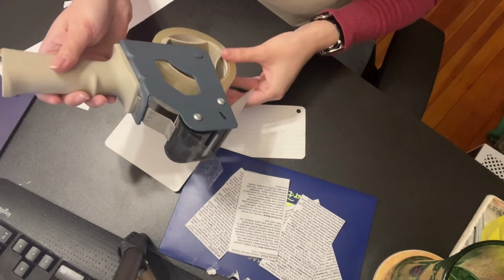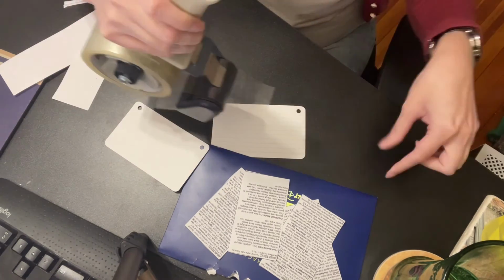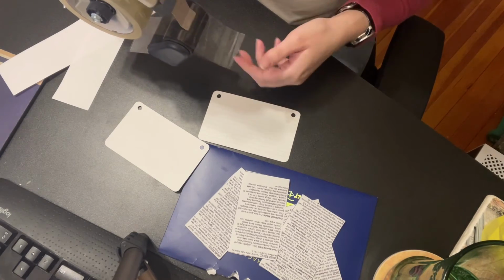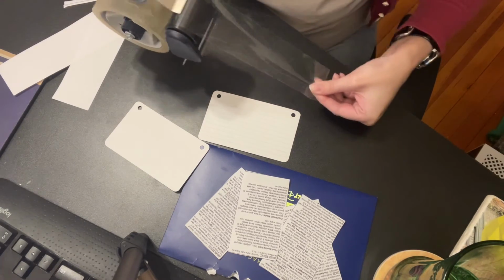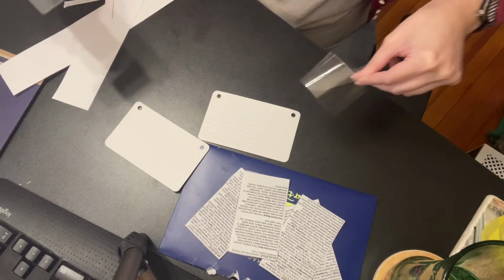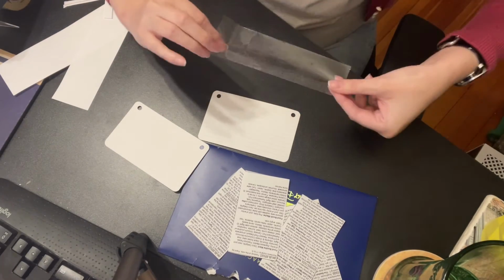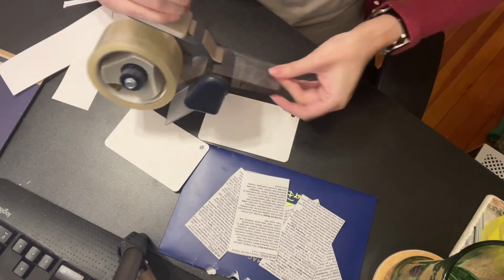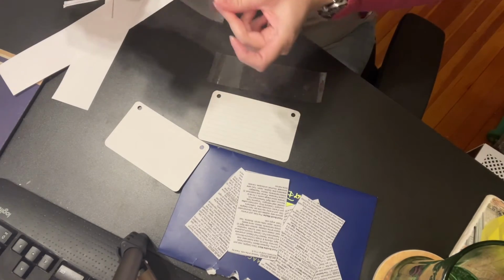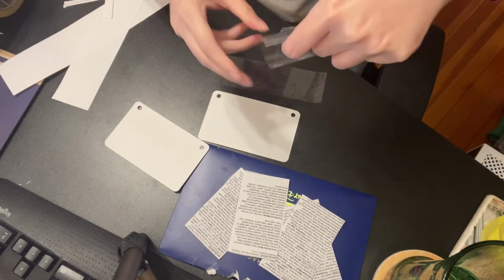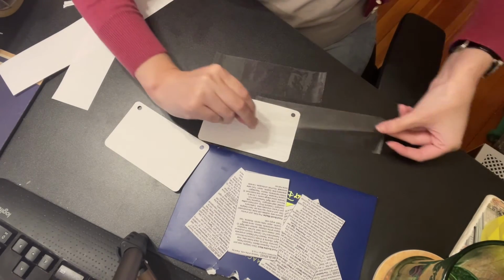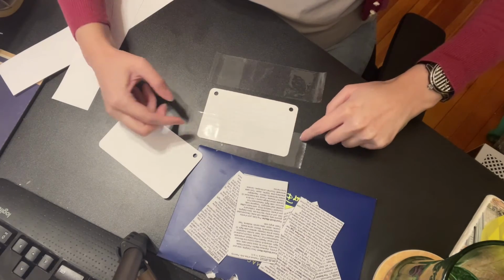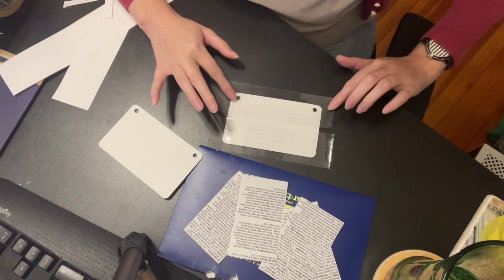So to do this, I have my packaging tape and I'm just going to take strips out that will definitely be bigger than this index card at first. Try not to get them stuck to each other. I usually do 2 per side. So yeah, you can see that will work.